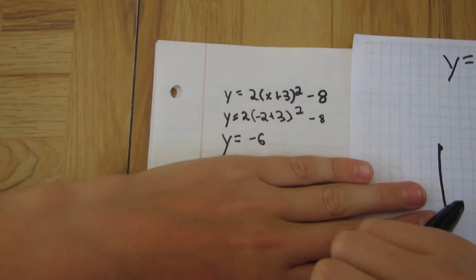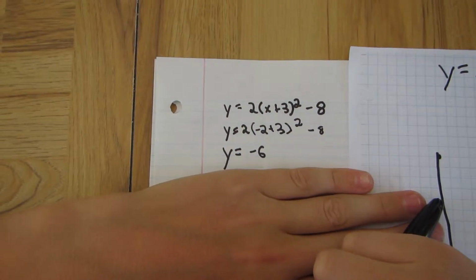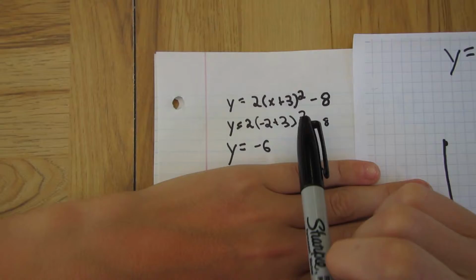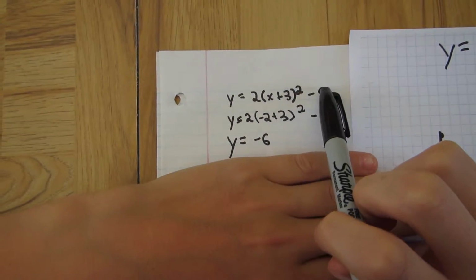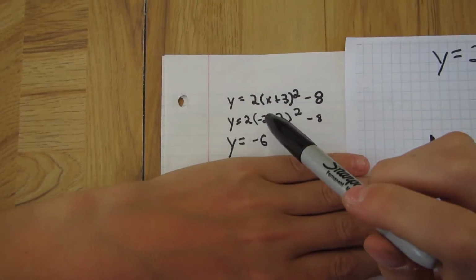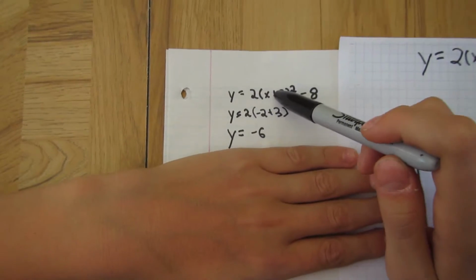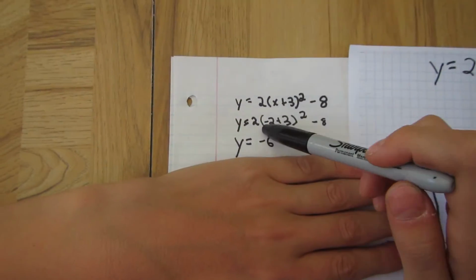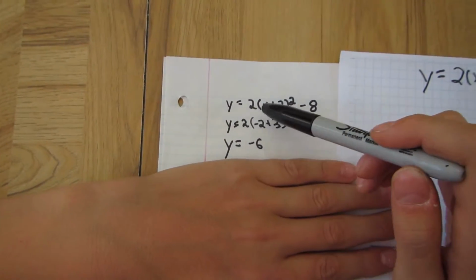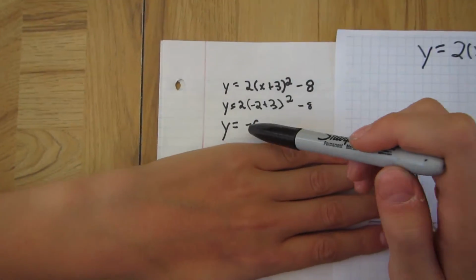So now we have y equals 2 times x plus 3 squared minus 8. So we have our vertex of -3, -8. So now we're going to put a different point into the x value. So instead of using -3, we're going to use one higher, which is -2. So when you just put the x value into the equation, we get -6, and that's our first y.